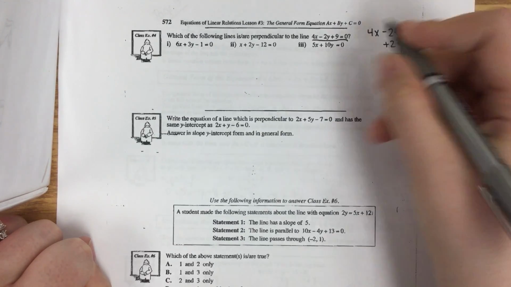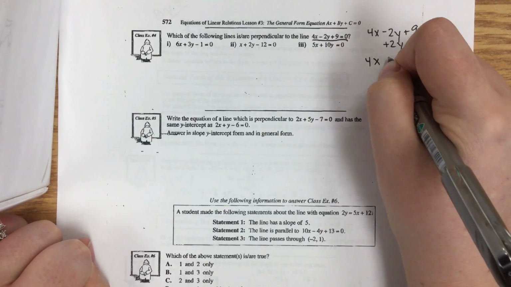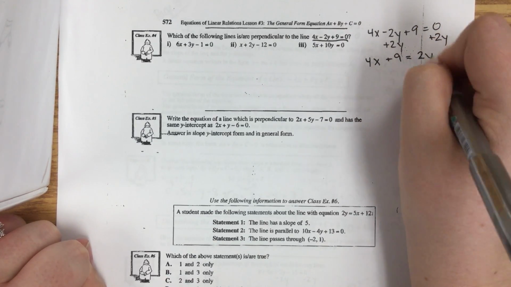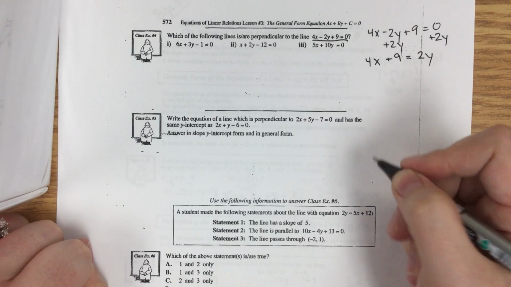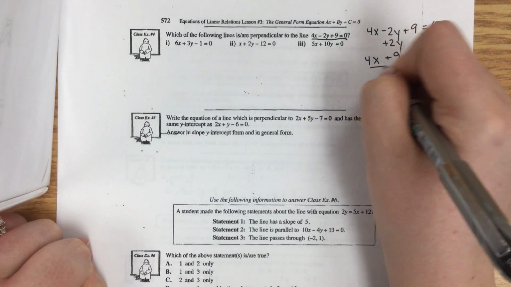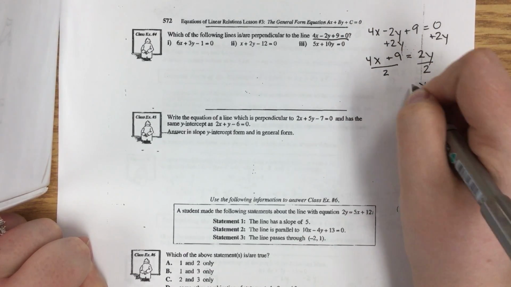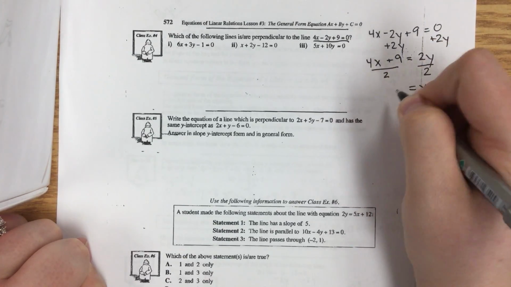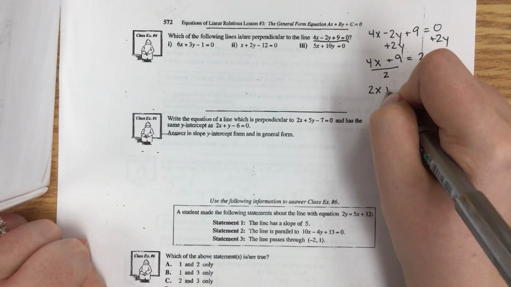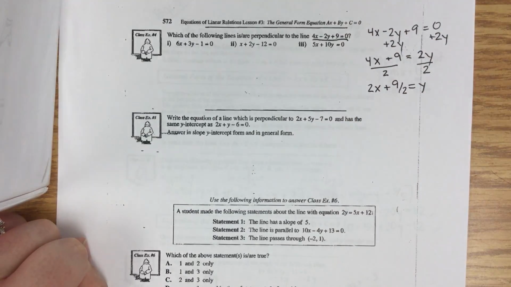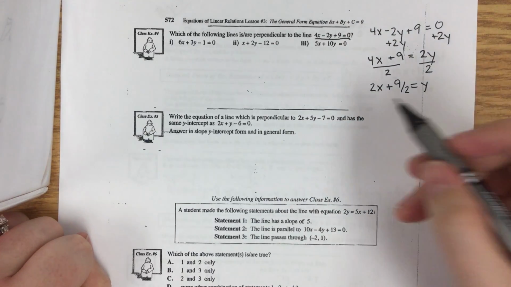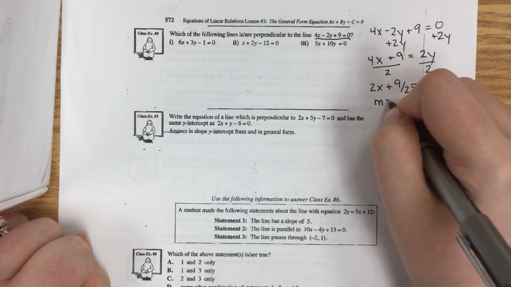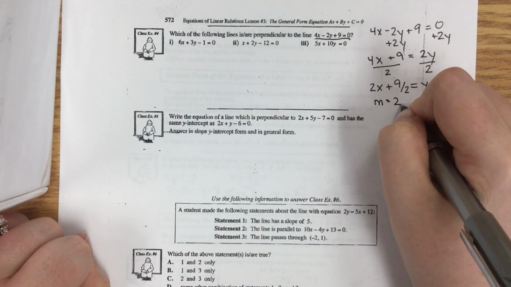So I'm going to add 2y in order to take it to the other side, so that I get 4x plus 9 by itself equal to 2y. And because I need slope-intercept form where there's a 1 in front of the y, y equals 4 divided by 2, 2x plus 9/2. And so here's my mx plus b form, which tells me my slope of this line is 2.